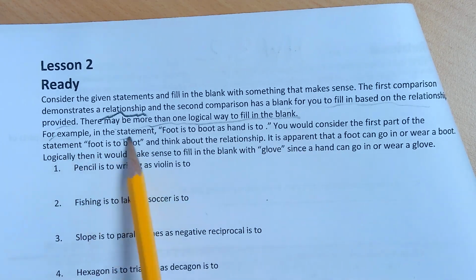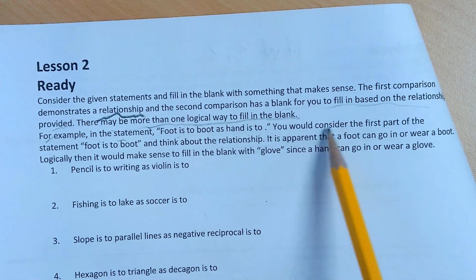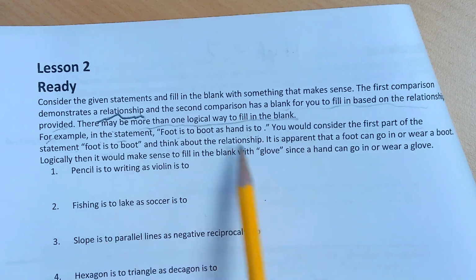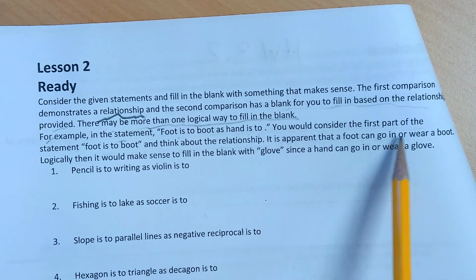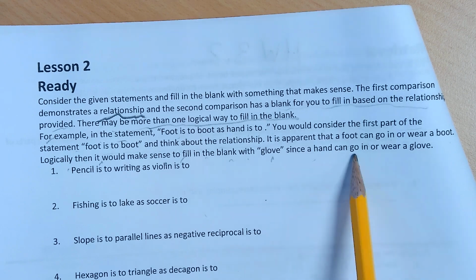For example, in the statement foot is to boot as hand is to blank, you would consider the first part of the statement, foot is to boot. Think about the relationship. It is apparent that a foot can go in or wear a boot. Logically, then it would make sense to fill the blank with glove, since a hand can go in or wear a glove.